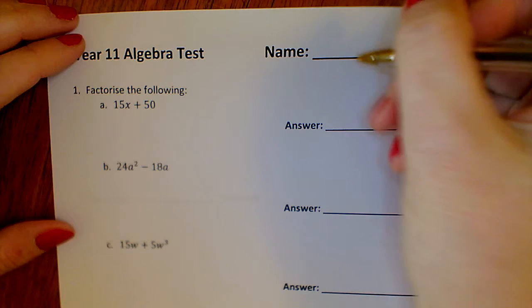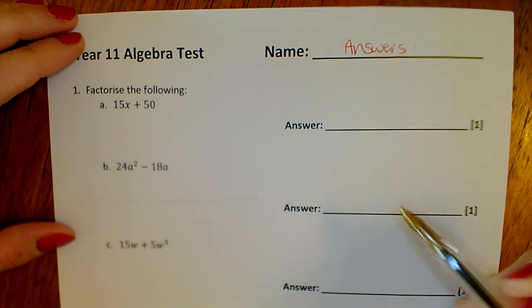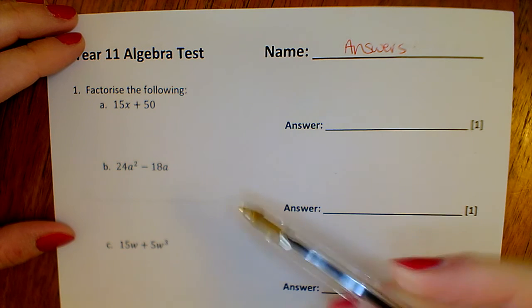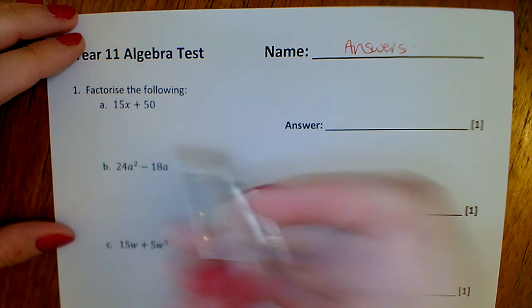Okay, year 11, I'm going to go through this test to get you ready for the test now on Thursday. And remember, it's going to be exactly the same except the numbers will be changed around.